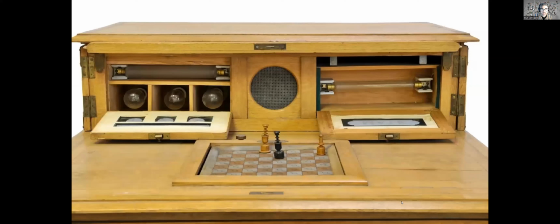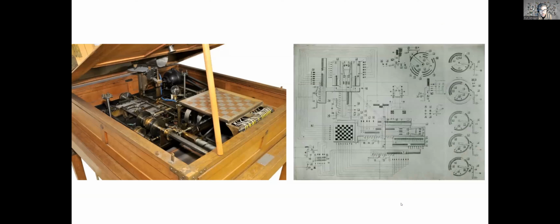I want to start here in 1914. That's the year that Torres Quevedo created a machine that could play chess. The first model could only play a specific endgame. So here you see just two rooks and two kings initially. In 1917, he invented another model where the pieces would move using electromagnetics.